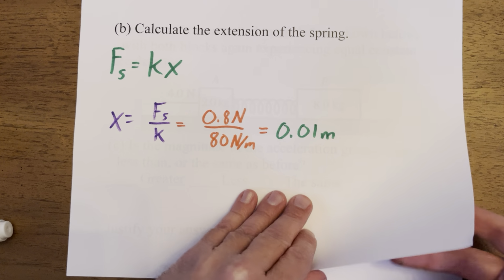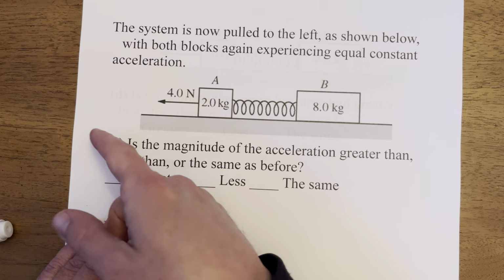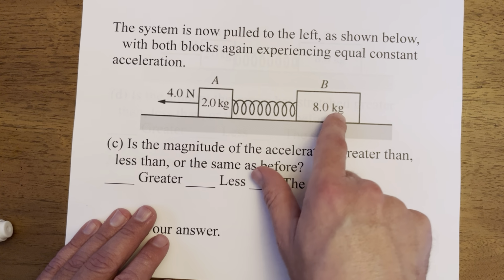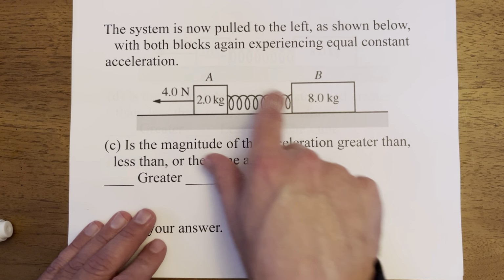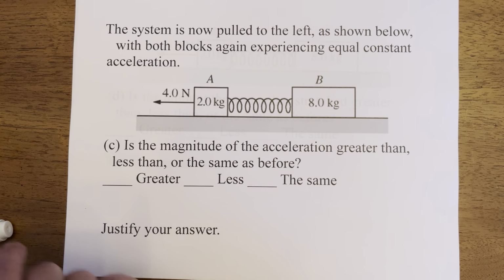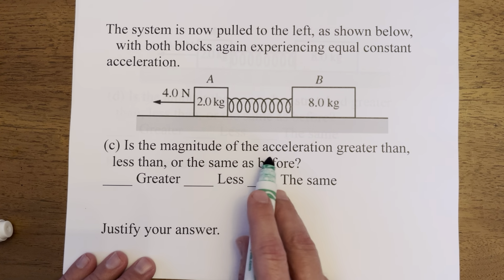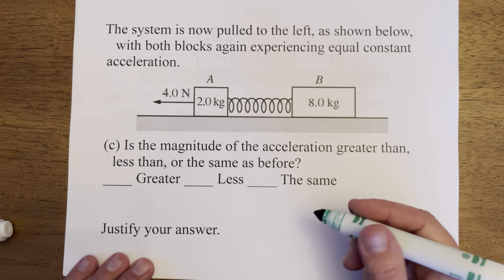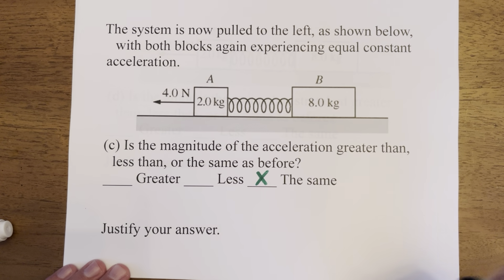All right, so part C here says the system is now being pulled to the left as shown below. So we're pulling on the 2 kilogram block instead of the 8 kilogram block. It says both blocks again experience equal acceleration. So is the magnitude of the acceleration greater than, less than, or the same as before? Well, it is going to be the same as before.